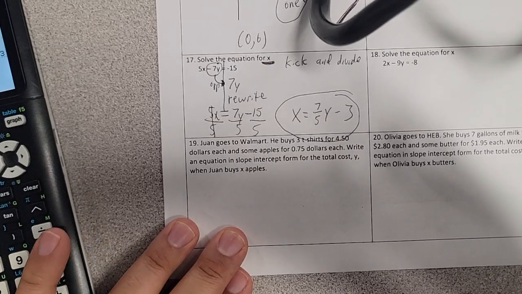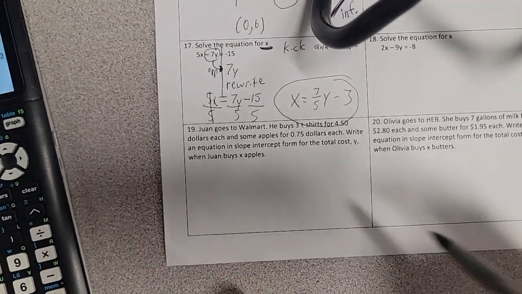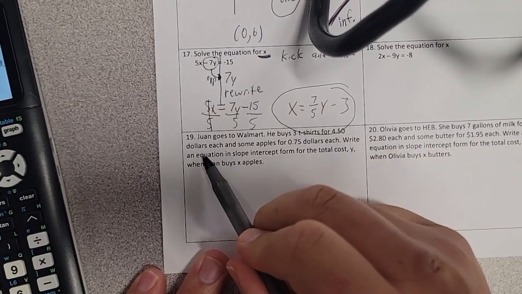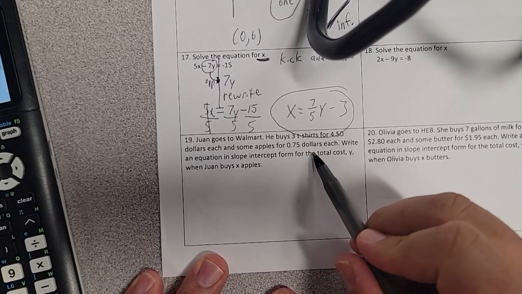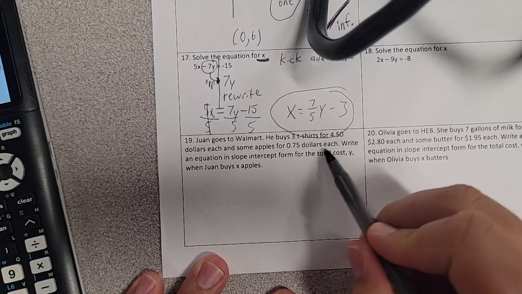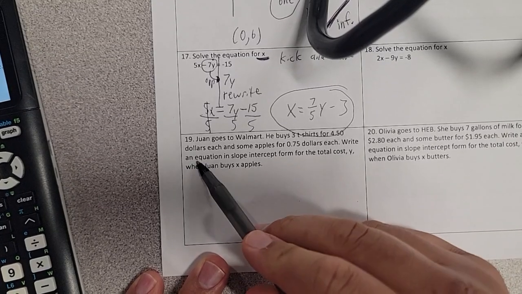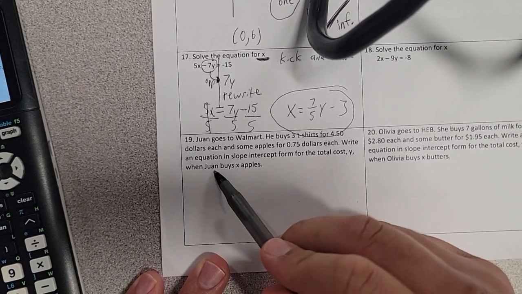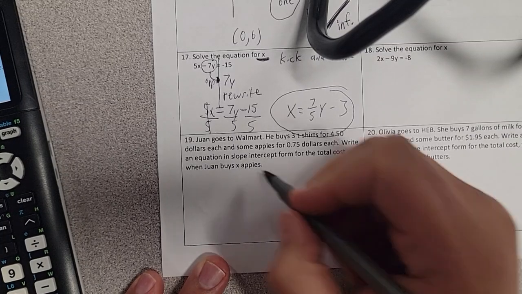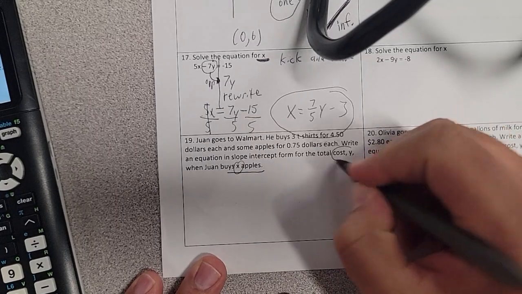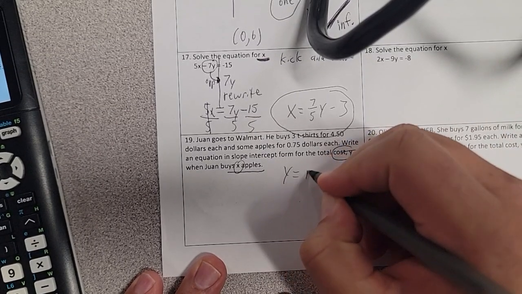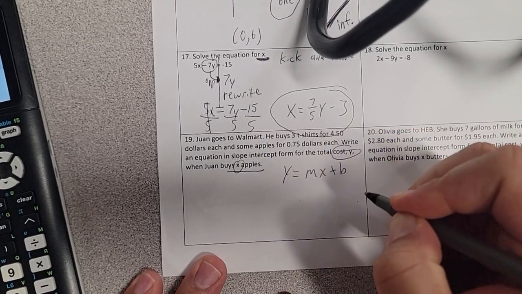All right, last one. So Juan goes to Walmart. He buys 3 T-shirts for $4.50 each, and some apples for 75 cents each. Okay, no, 75 cents. Right. Write an equation in the slope-intercept form for the total cost y when he buys x apples. So all they're asking for is apples. X is the apples part. My cost is y. So I have a y equals mx plus b.